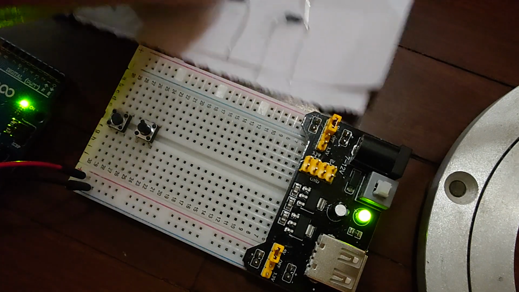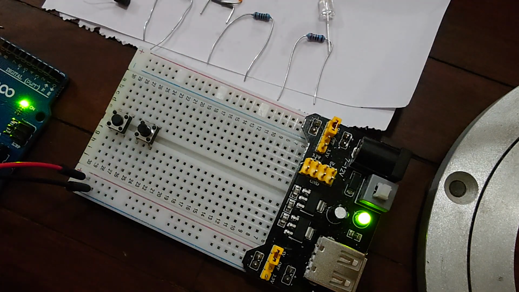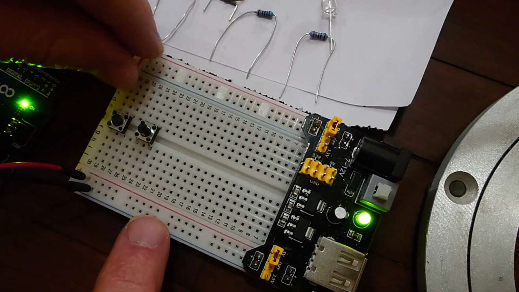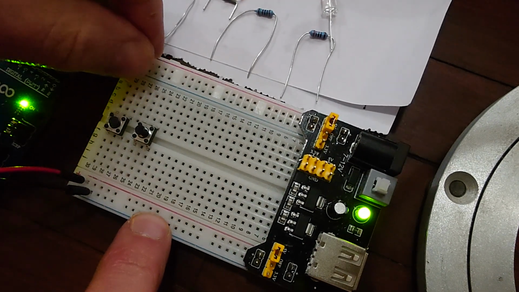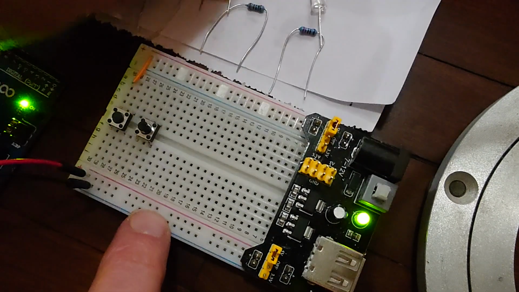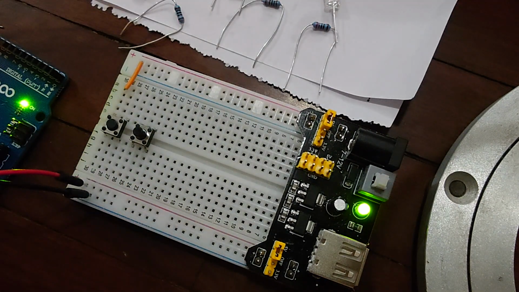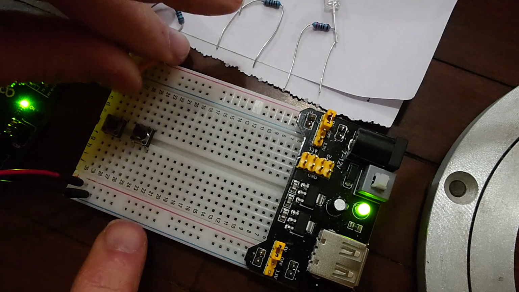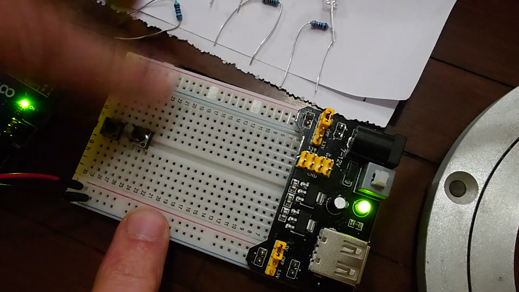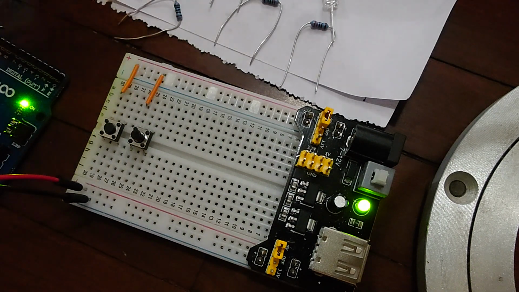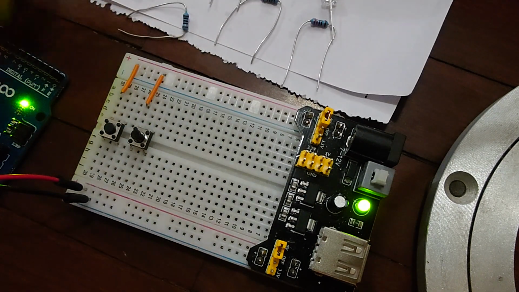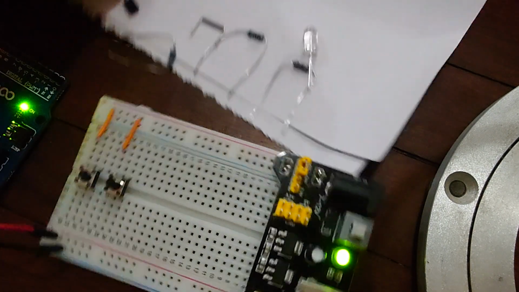Okay, both of those are going to connect to the positive rail. Positive rail. And a positive rail. And then we want to go from those into our transistors.